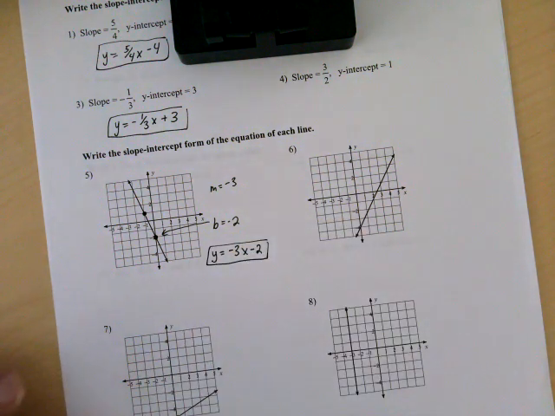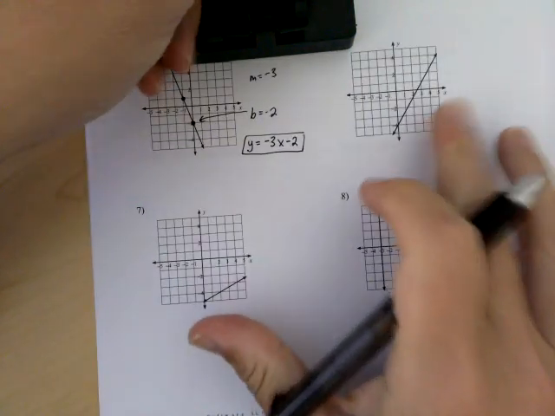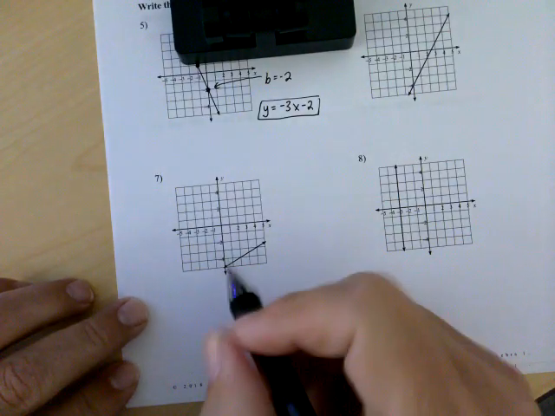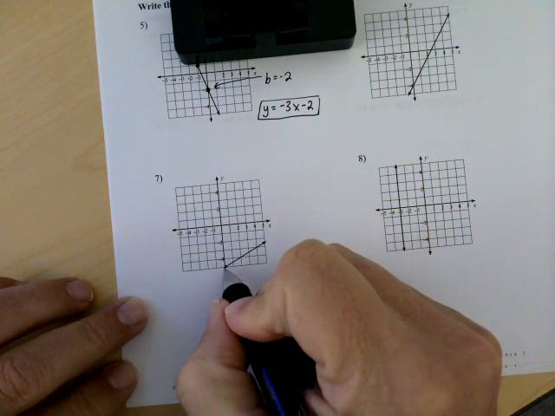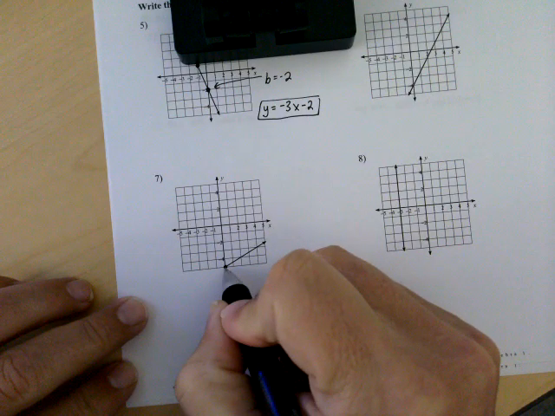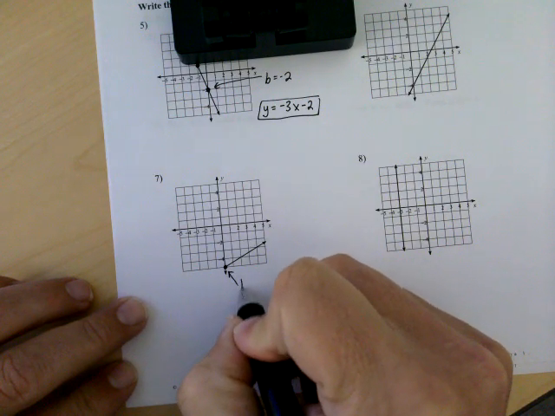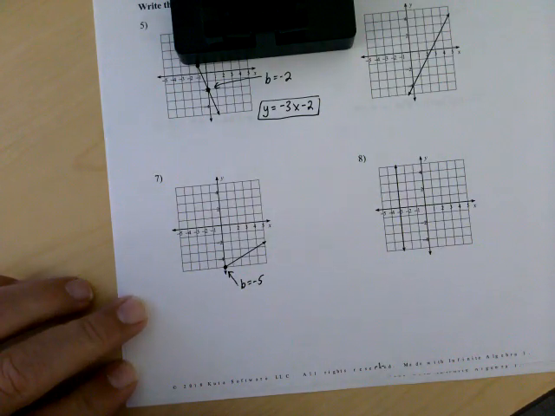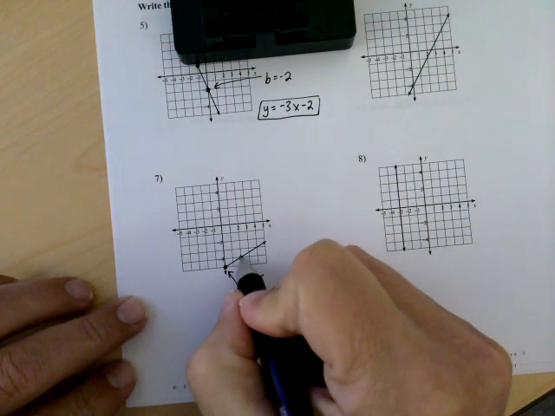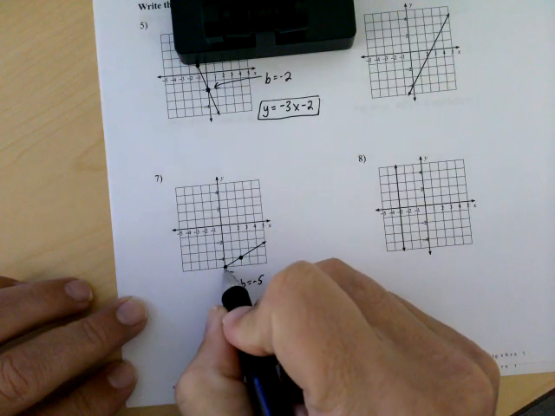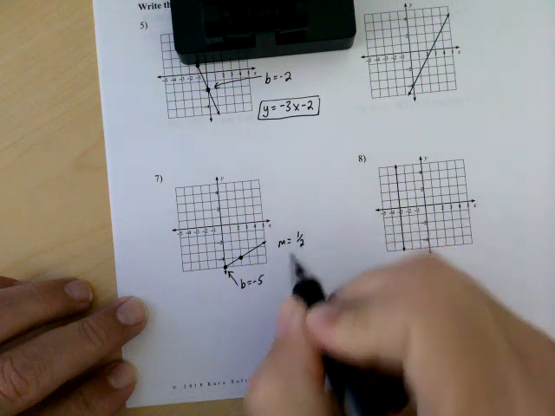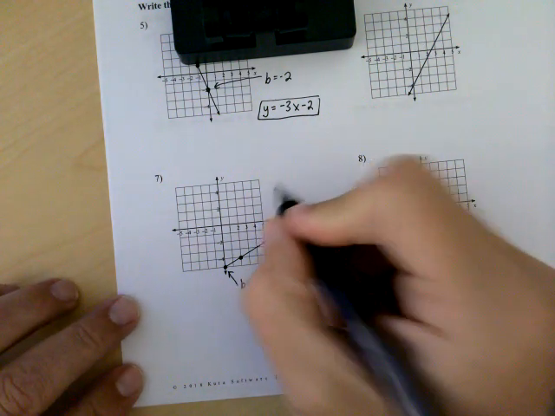So again, don't overcomplicate this. When you try the evens, just realize this one's going to be going uphill. This one's a positive slope, just like number 7. So number 7, we're down here. We cross at -5, so we can label the y-intercept as a -5, and it looks like, here's another nice dot, I'm just going to have a slope of up 1 over 2. So a slope of up 1 over 2 is a half, and don't forget to write your equation.